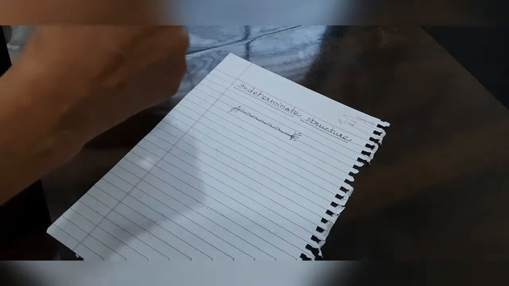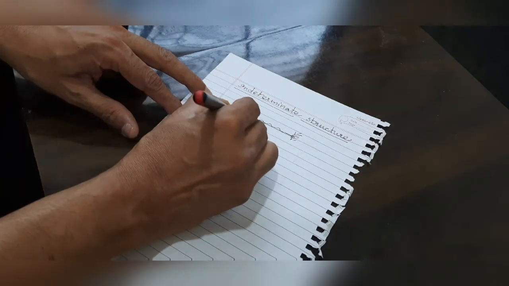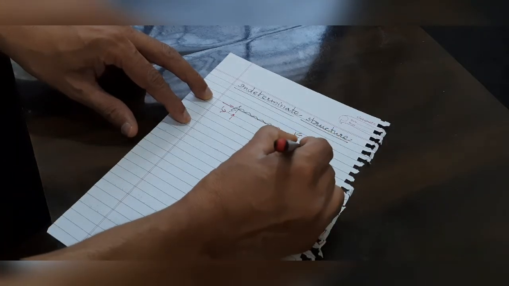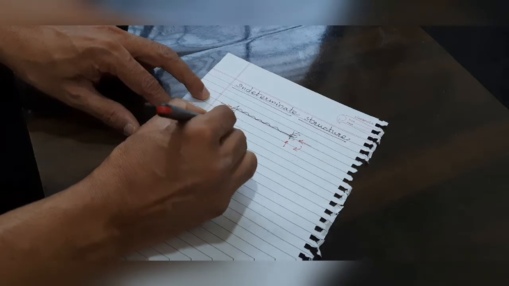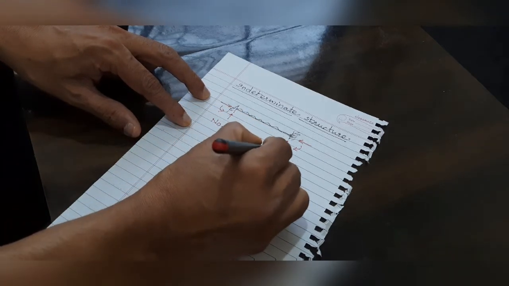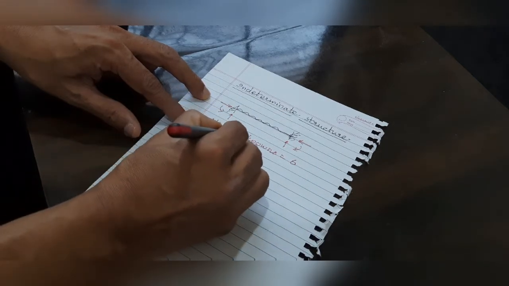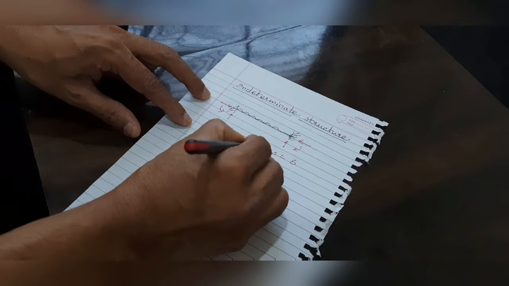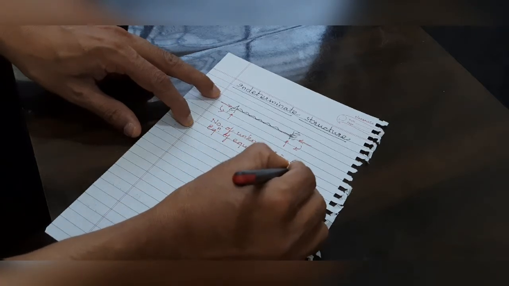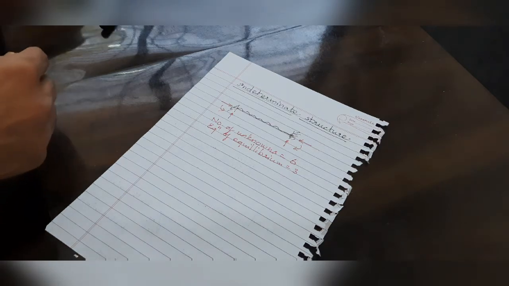Now, how many unknowns are there at our disposal? There are three reactions at this end, and three reactions at the other end. So the number of unknowns is equal to 6. And how many equations of equilibrium do we know? There are only 3 equations of equilibrium. So this structure is an indeterminate structure, as the number of unknowns is more than the number of equations of equilibrium.